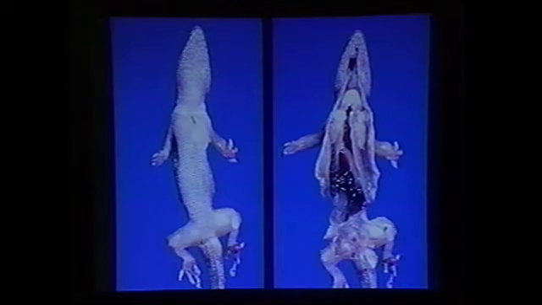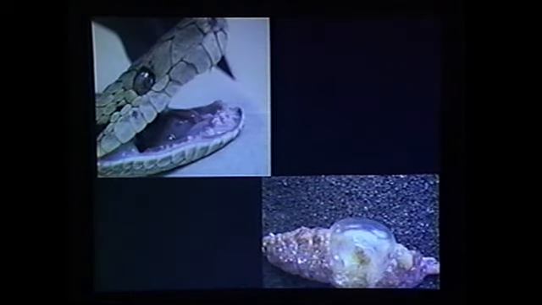A tokay gecko with numerous foci of urate deposition in the subcutis, readily visible through the skin. And when the skin is reflected and the body cavity is open, the urates are clearly visible. Urate deposits in the mucosa of the oral cavity of a snake, and urate deposits throughout the kidney, in this case associated with tubular distension and cyst formation, which is somewhat common in the renal manifestations of gout.